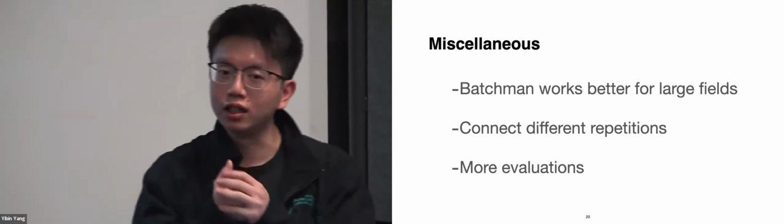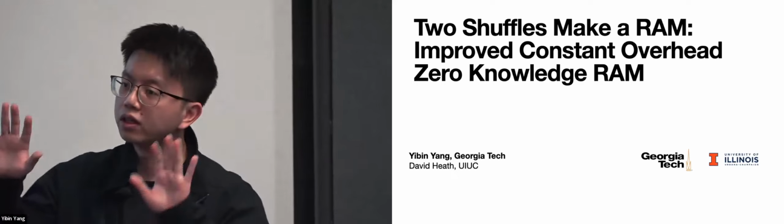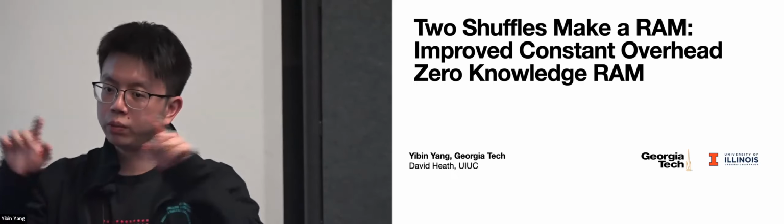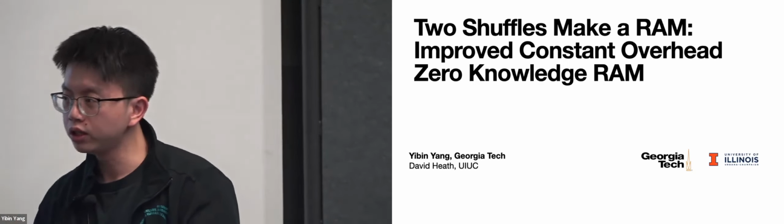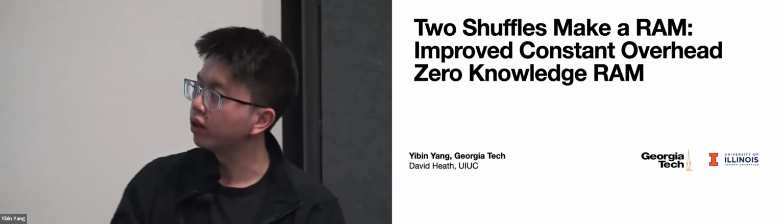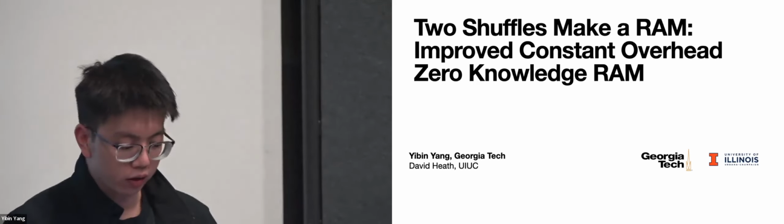Okay, with this, I want to go into the second half of today's talk. Remember, in this big picture where we want to build a ZK CPU, we need to tackle the question about ZK branching, but we also need to tackle how you can build RAM machinery. This is the second topic. So now let's go into the RAM part.